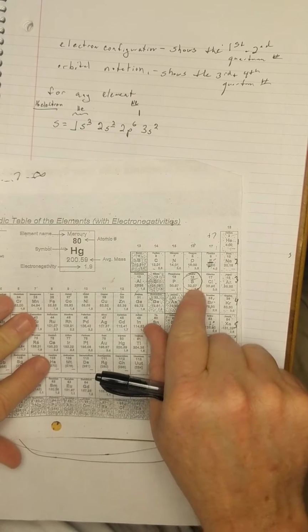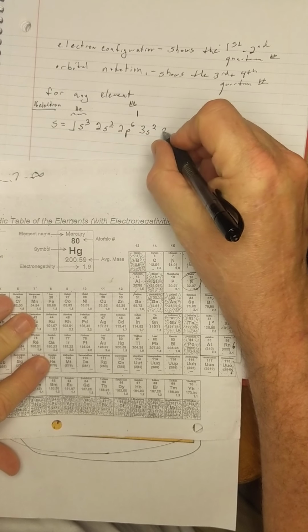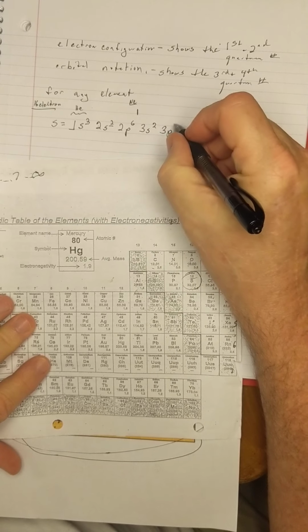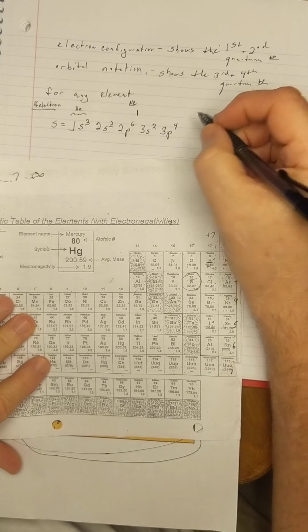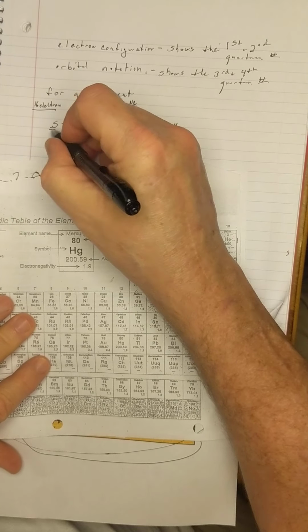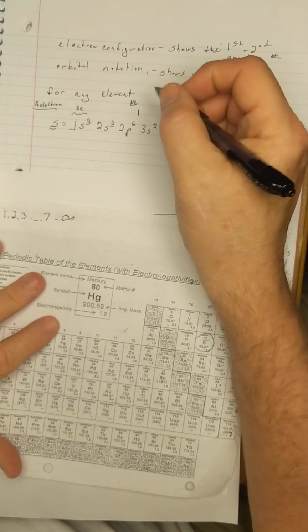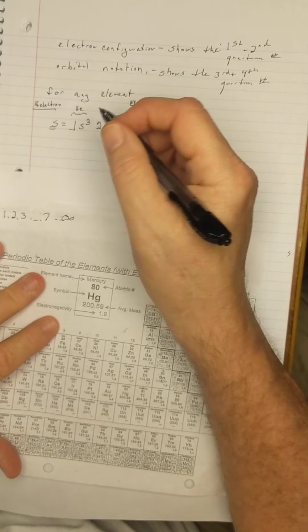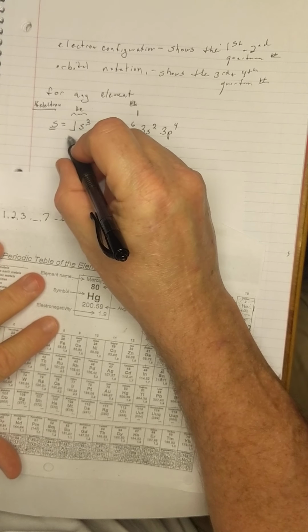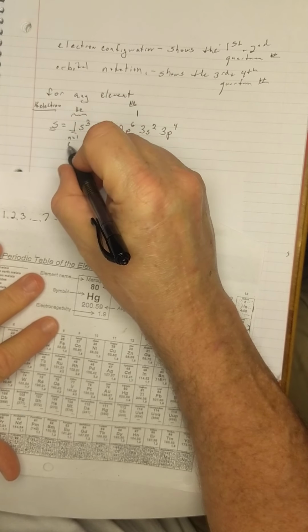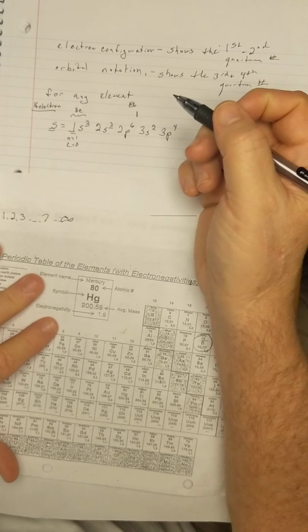I'm still in a 3, but I'm in a p. So I go 3p, and then 1, 2, 3, 4. Okay? And that equals sulfur. And those are the quantum numbers that you have right here. N equals 1, level 1, and L is an s, is a 0.